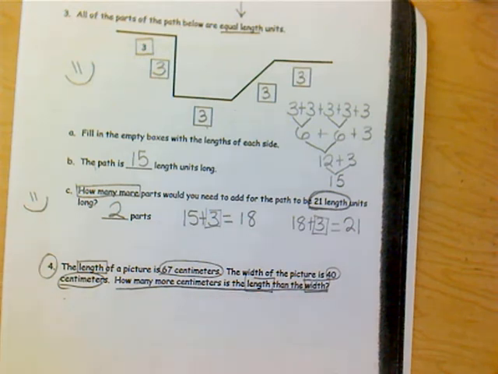I'm going to let you try to set that up all on your own, and then we'll come back and check it in just a minute. So pause the video. We're looking for the difference.